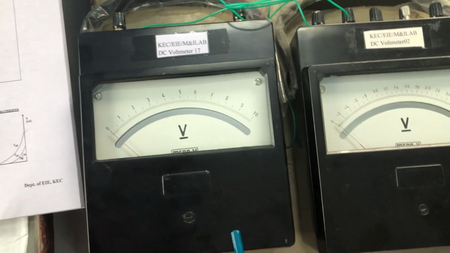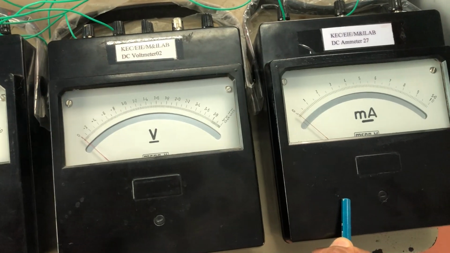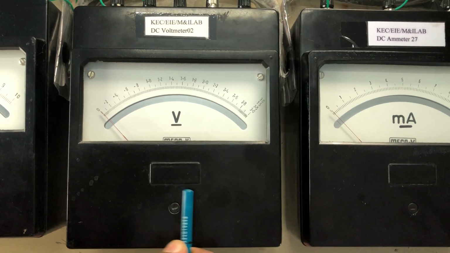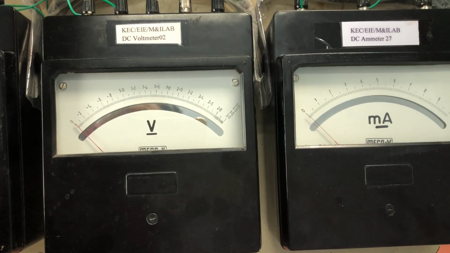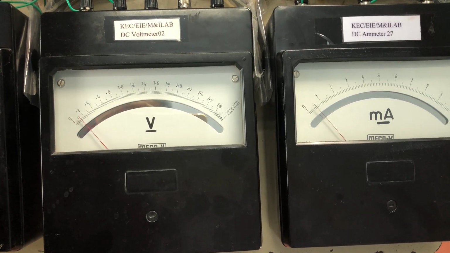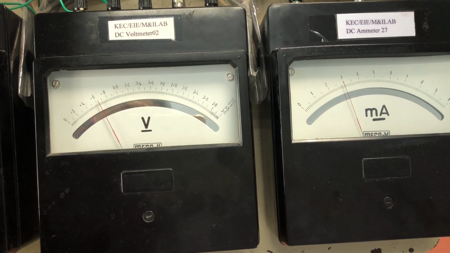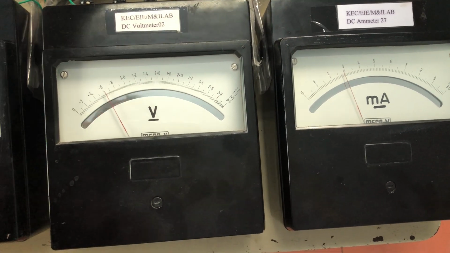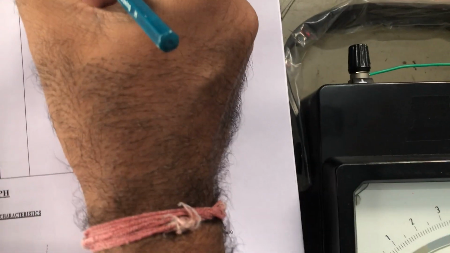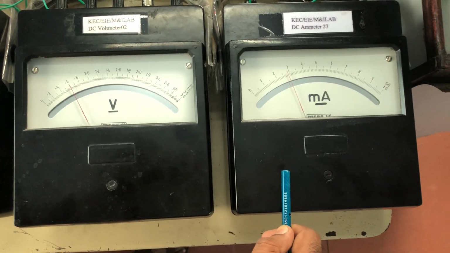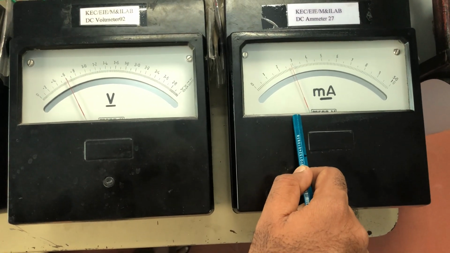So this is VGS, this is VDS and ID. We will keep one voltage constant in VDS. For example, I am keeping 0.6 voltage constant here. For 0.6 your current is somewhat 2.9.